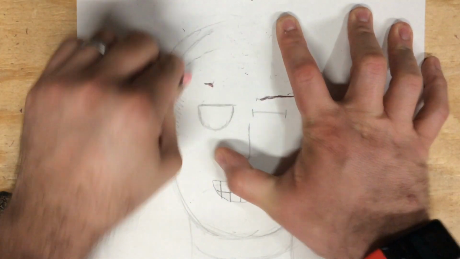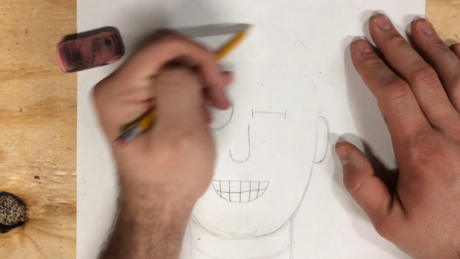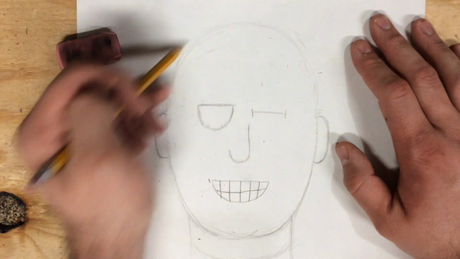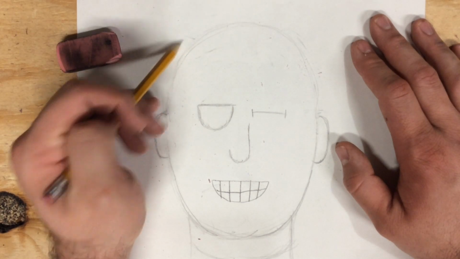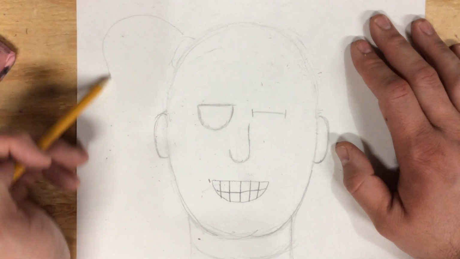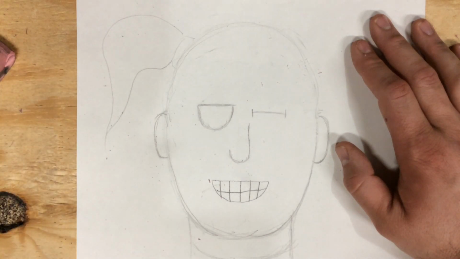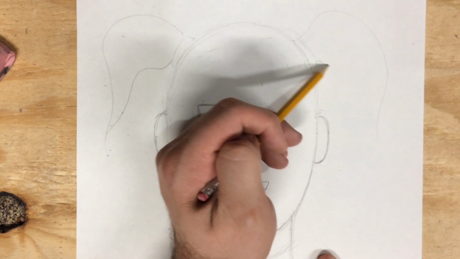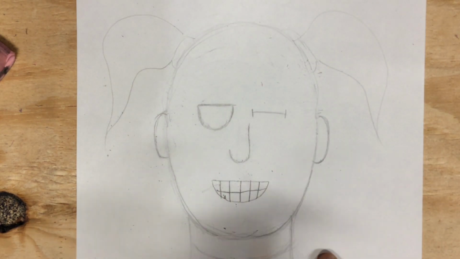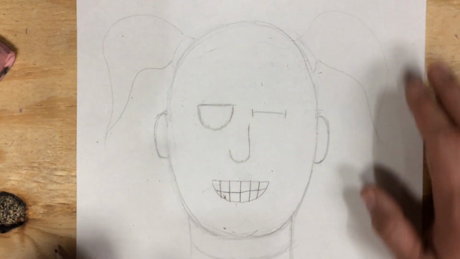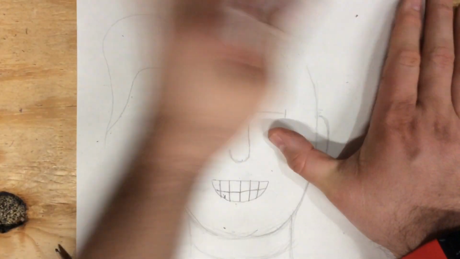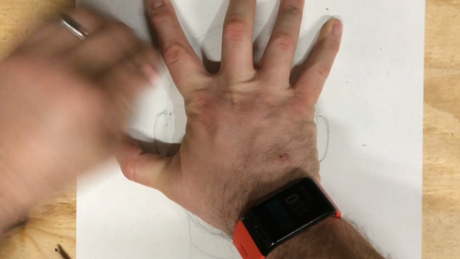Most hairdos are going to fit very close to the O that you drew. The only time it would stick out of the O would be if you had something like a ponytail sticking out. So there's a ponytail. Maybe if you had two ponytails, you would draw those outside of your O. But most other hairstyles fit inside the O or very close to the O.